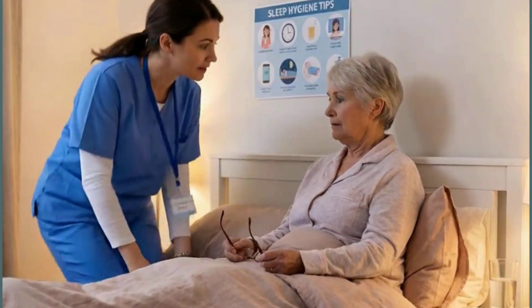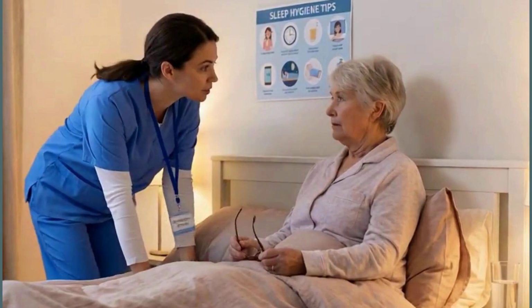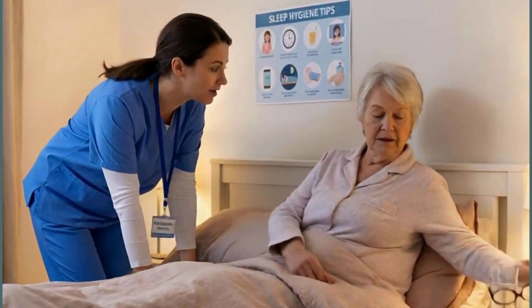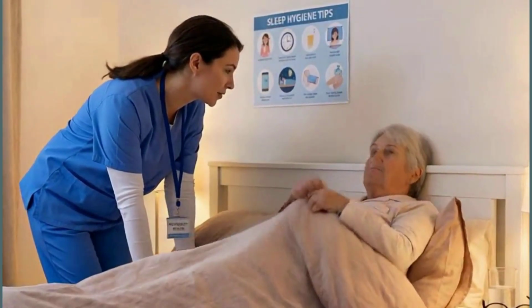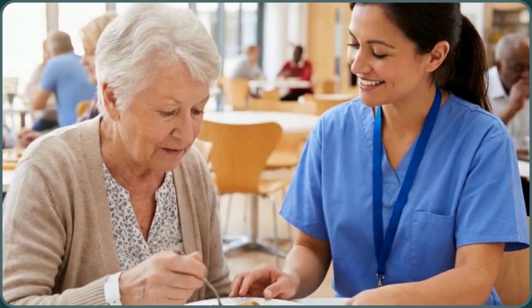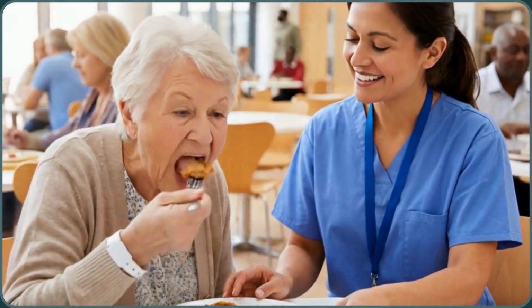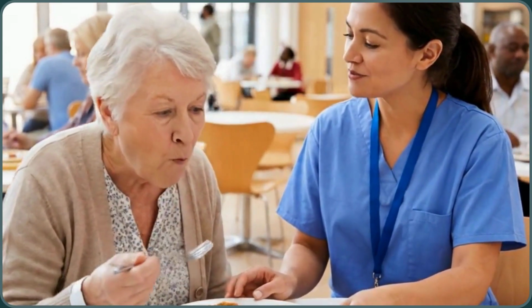They are foundational. As nurses, we promote sleep hygiene by gently limiting daytime naps, encouraging a consistent bedtime routine, and reducing stimulation before sleep so the brain can begin to reset. When appetite is low, we monitor weight and intake closely and suggest small, frequent meals rather than overwhelming portions.